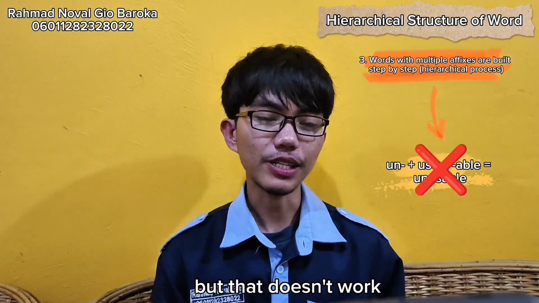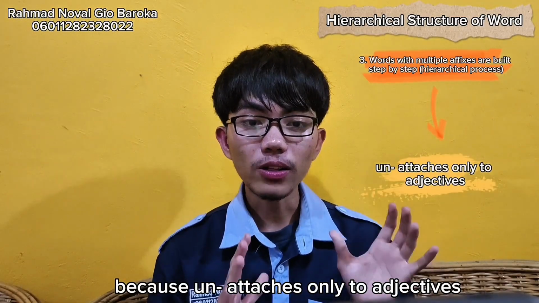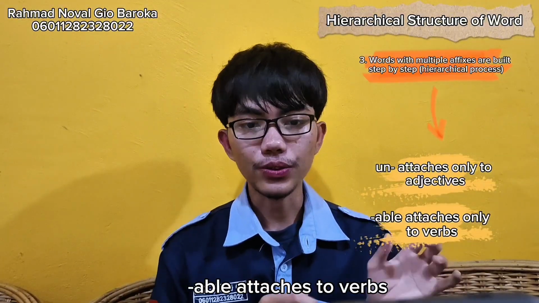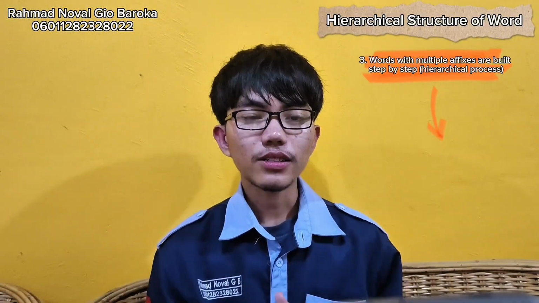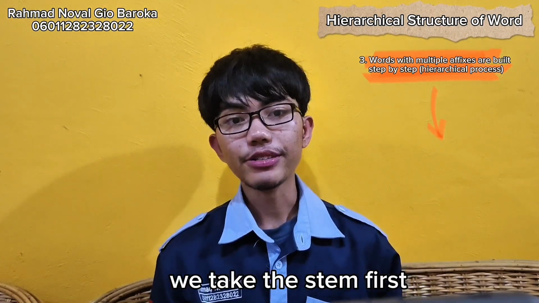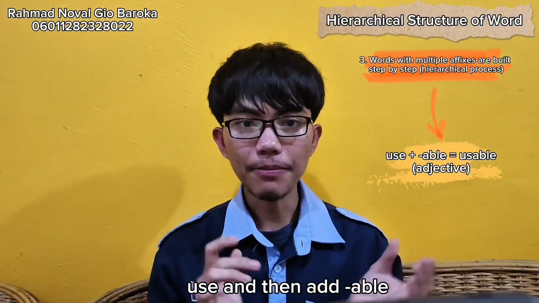But that doesn't work. Why? Because un attaches only to adjectives. Able attaches to verbs. So the correct process is to take the stem first, which is use, and then add able.